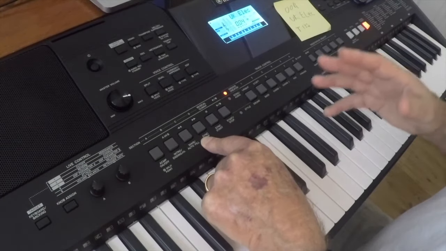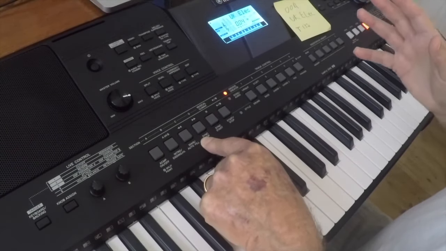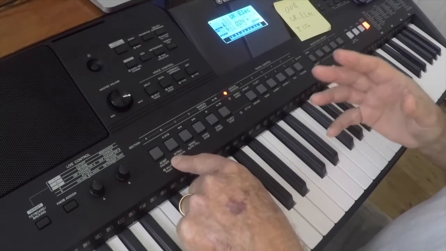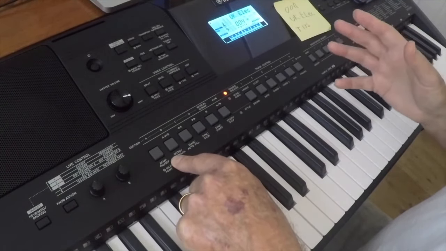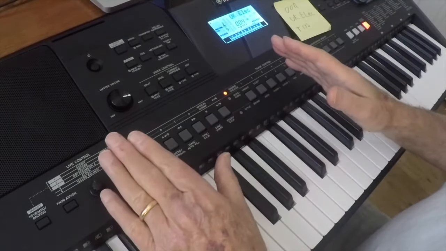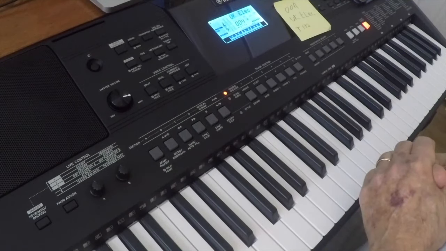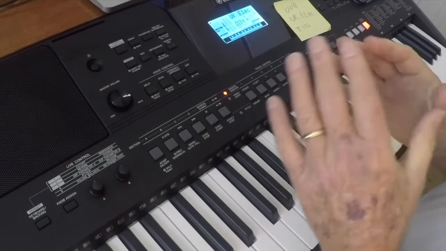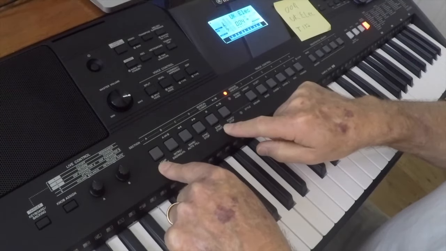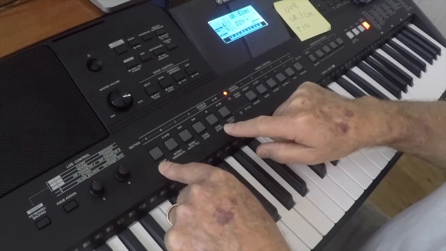5 minutes, 10 minutes. You could keep those dancers out there for 30 minutes, constantly jumping back and forth from one section to another, just like a professional DJ. So that's what sections are all about. And every groove has 4 sections and a musical climax. Okay?